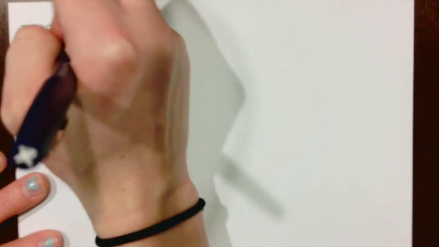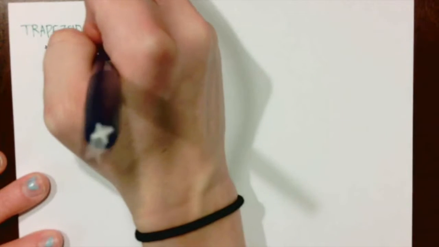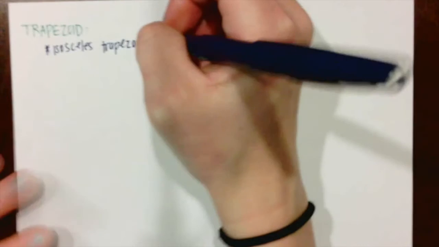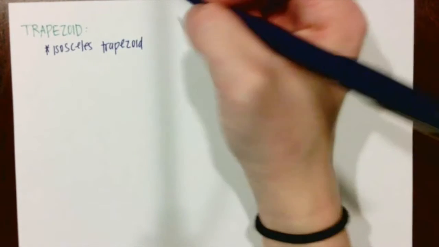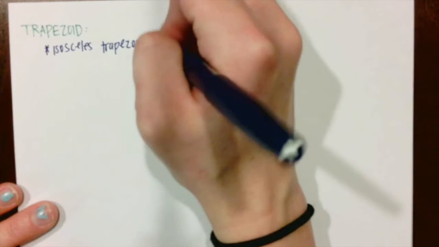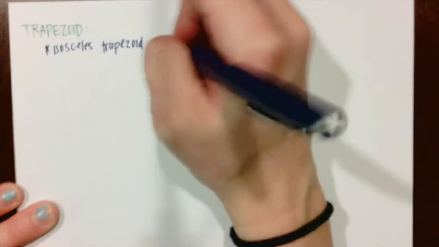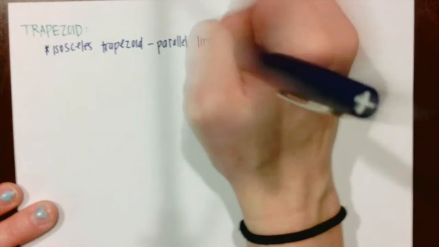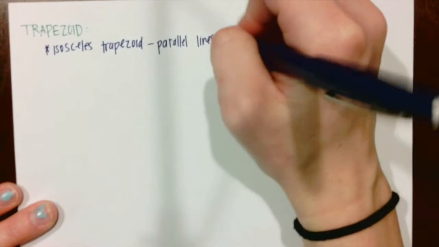And in an isosceles trapezoid, we have a pair of parallel lines and then our other pair of lines are congruent.